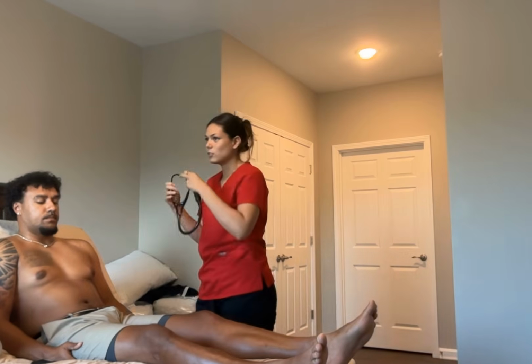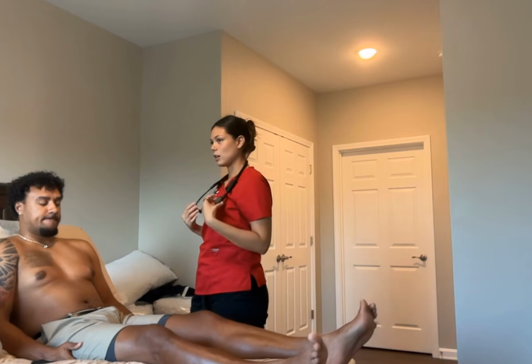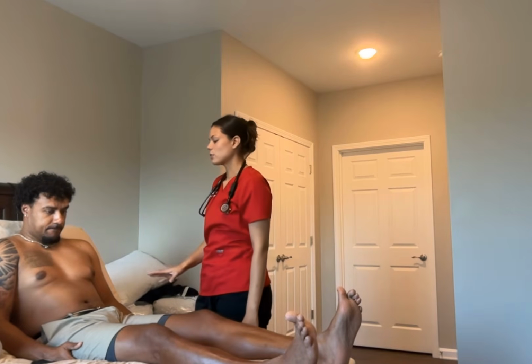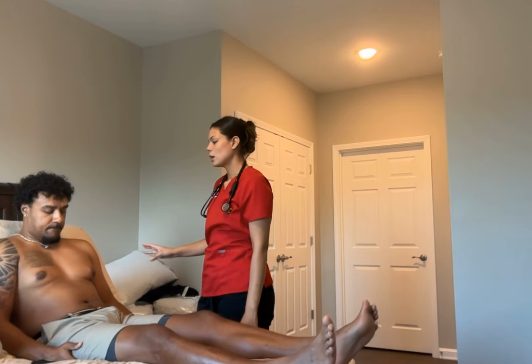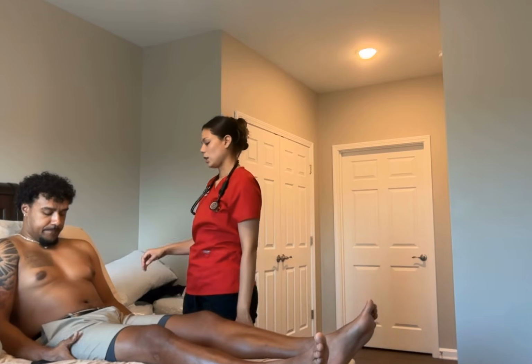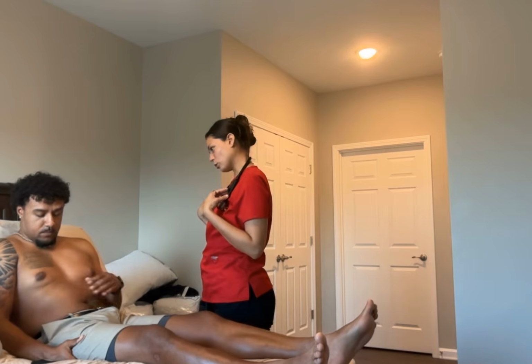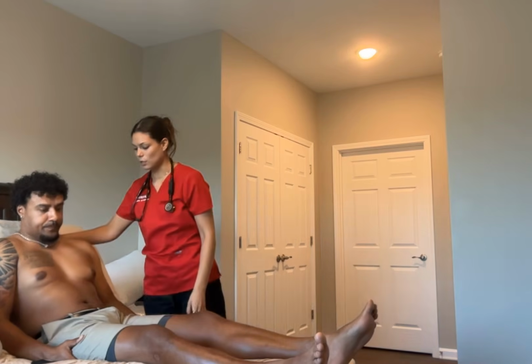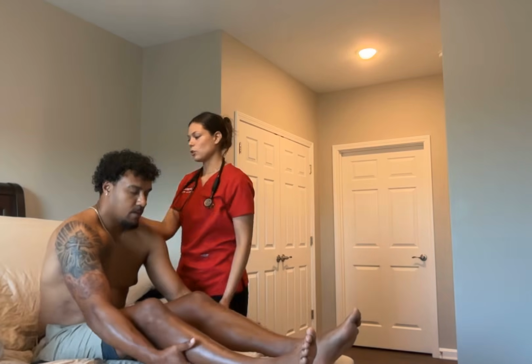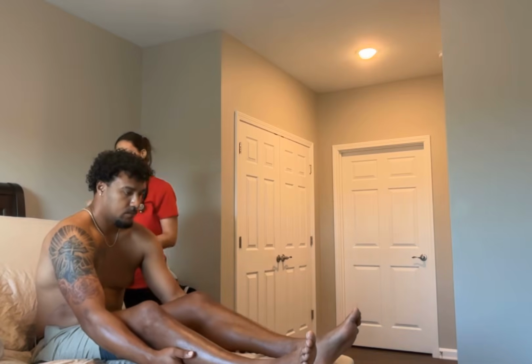Okay, after listening to all your inhales and exhales completely, breath sounds are unlabored, clear, regular, and equal bilaterally and in all lobes. And now I'm going to have you sit up so I can examine your posterior.